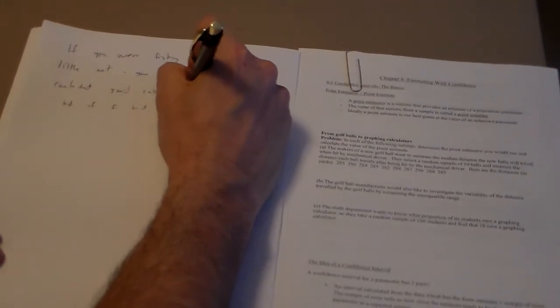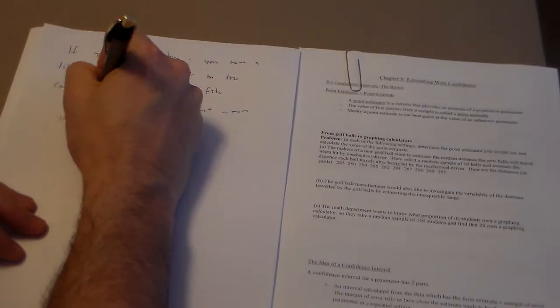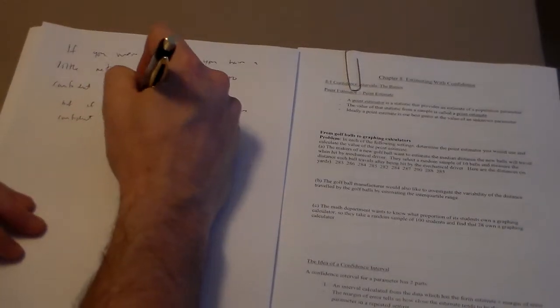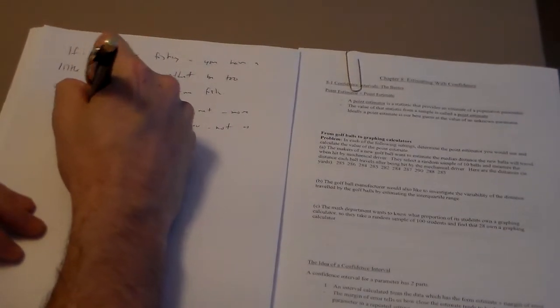But if you've got a big net, you'd be more confident. The confidence interval gets wider, but it's just not as accurate.